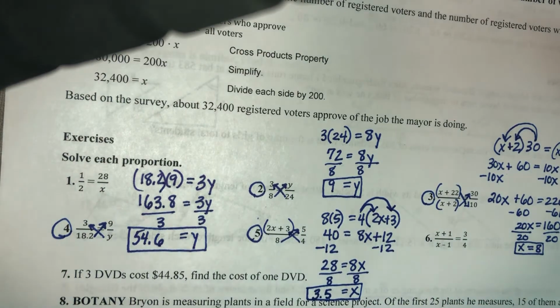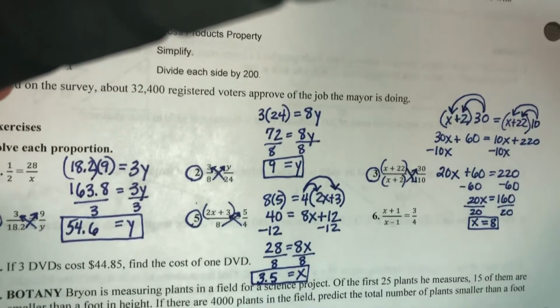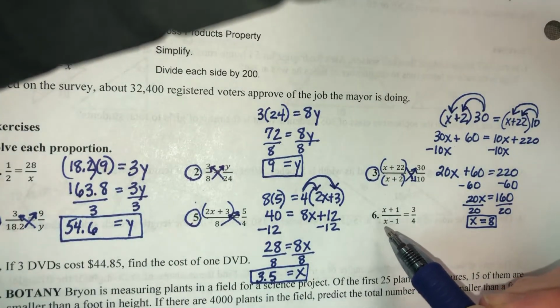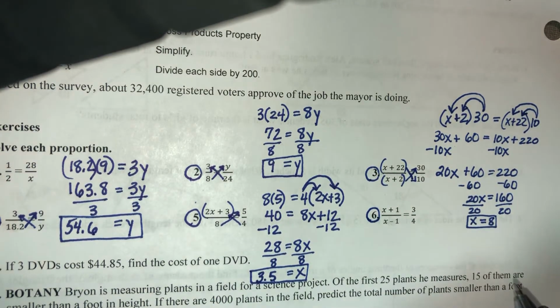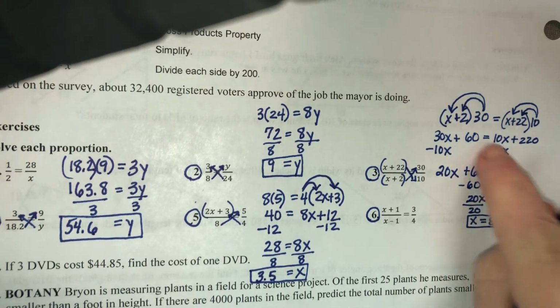Okay? All right, we have one more to do on these proportion problems. Number 6, I'd like you to pause the video, try this one on your own, and then play it again to see if you got it right. All right, was that one hard? It should be a lot like number 3 up here.